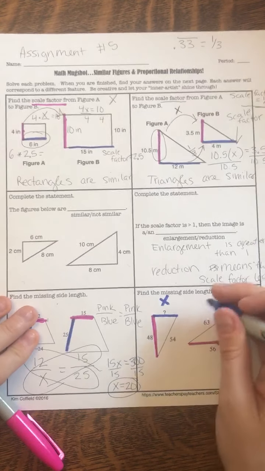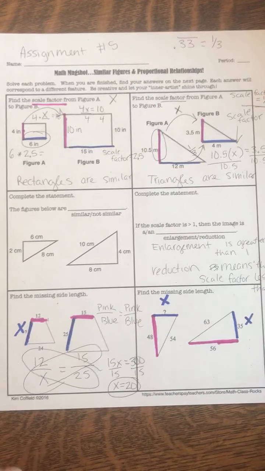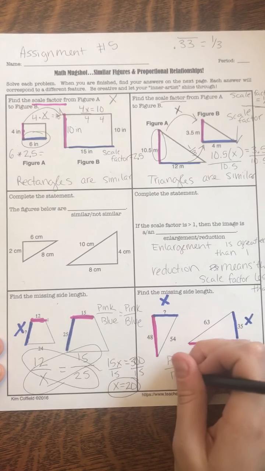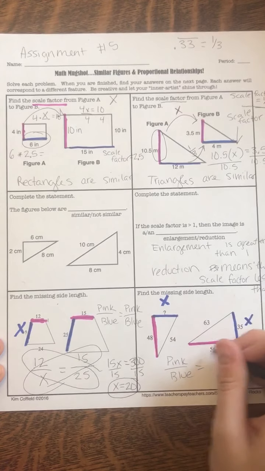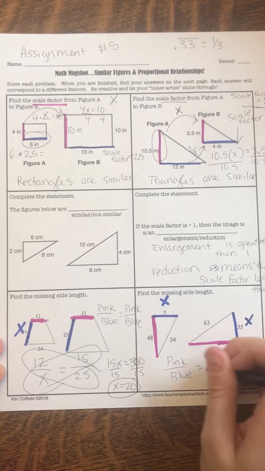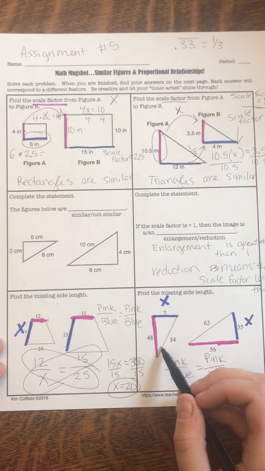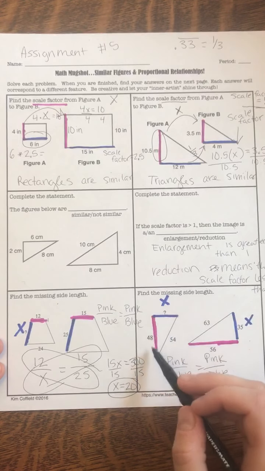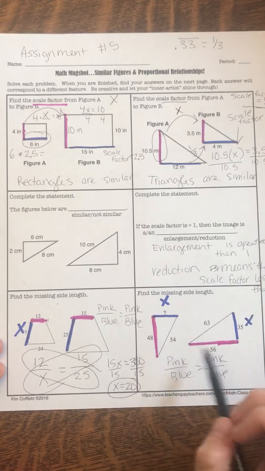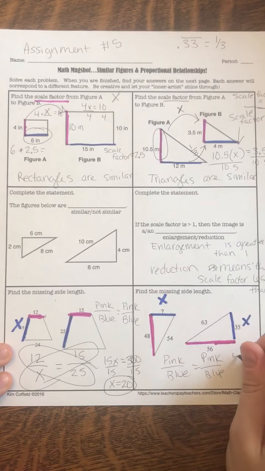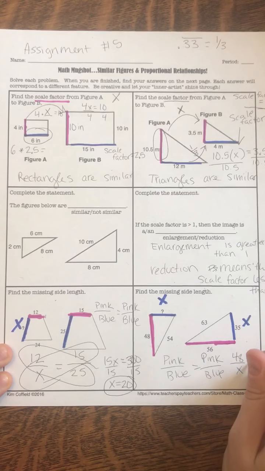My proportion is going to be pink, blue, pink, blue, as long as the pinks match in the numerator and the blues match in the denominator. You could have set it up as X over 48 instead of 48 over X, as long as you did X over 56 too. They just have to match. So it's going to be 48 over X equals 56 over 35.